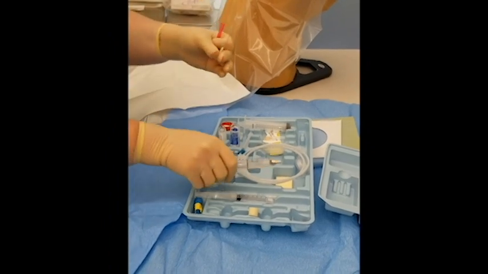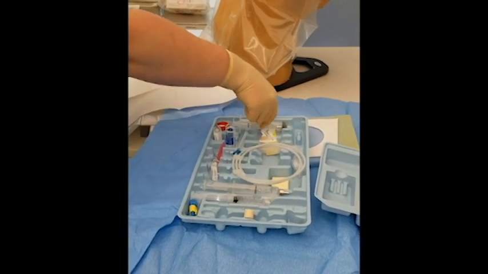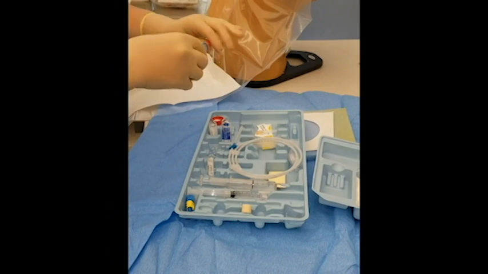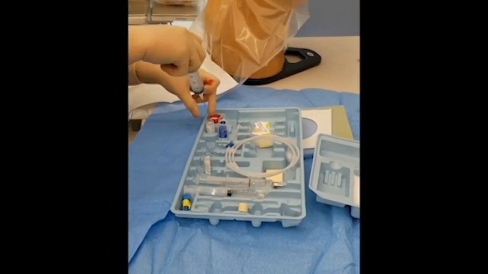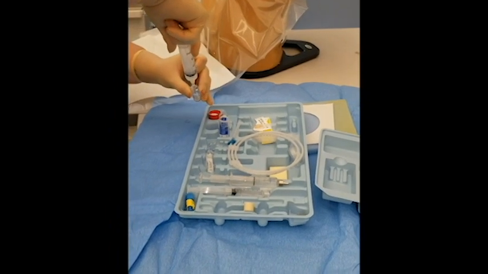Go ahead and unwrap your epidural catheter, uncap your Tuohy needle, and prime the adapter with your test dose, if applicable. This will save time during your insertion.